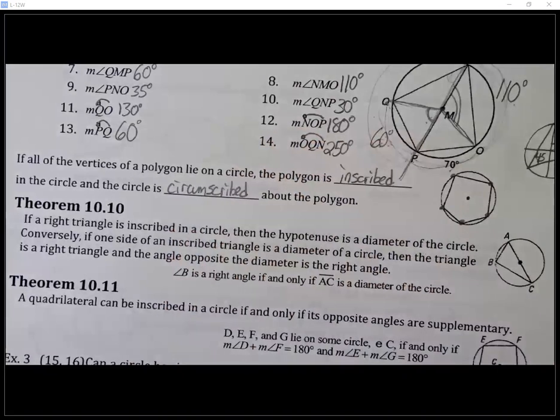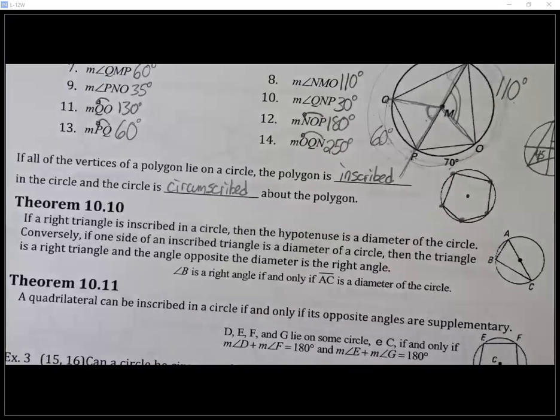Okay, they mean basically the same thing. So I could say to you, hey, draw me a pentagon inscribed in a circle. Or I could say, hey, draw me a circle circumscribed about a pentagon. We're saying the same exact thing. You would draw this very same drawing. Okay, they mean the same things.